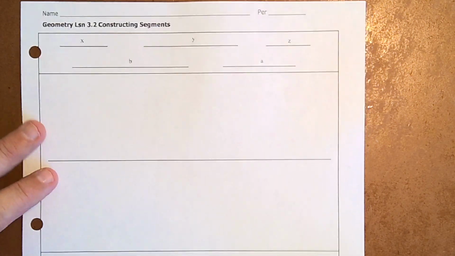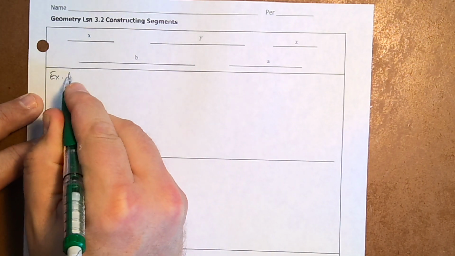Okay, we got 2 more constructions to do. All right, here we go. Okay, this is example 8.